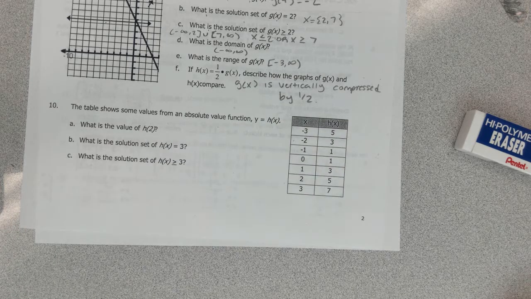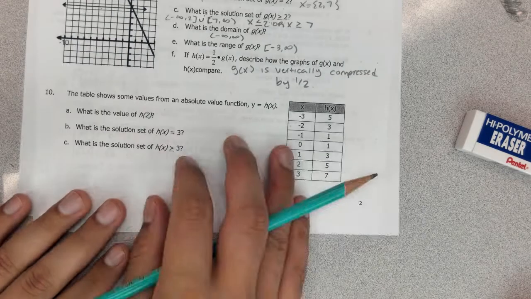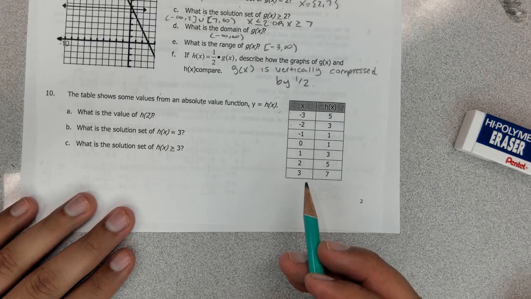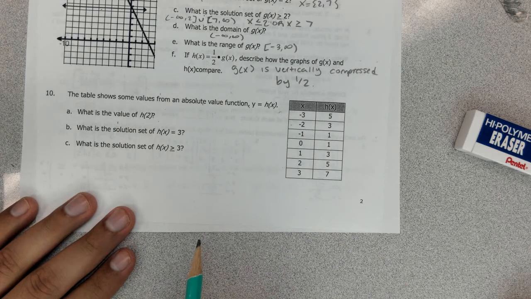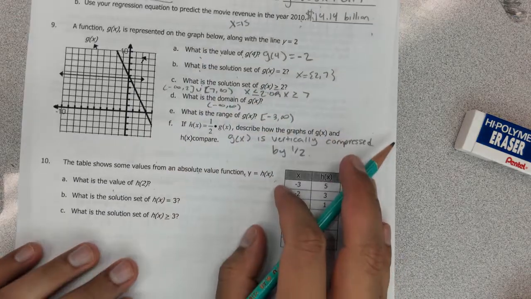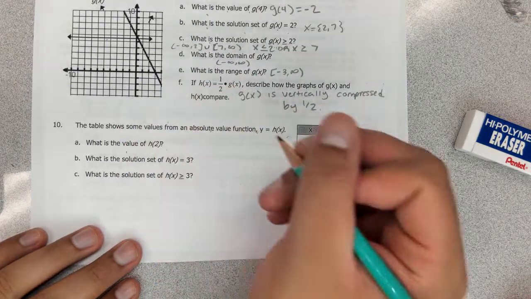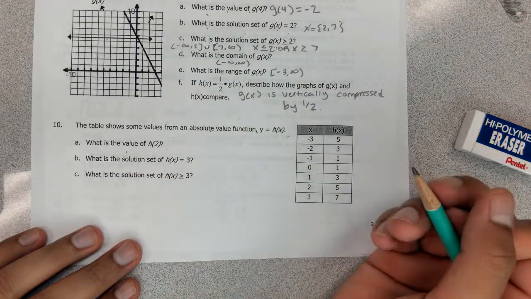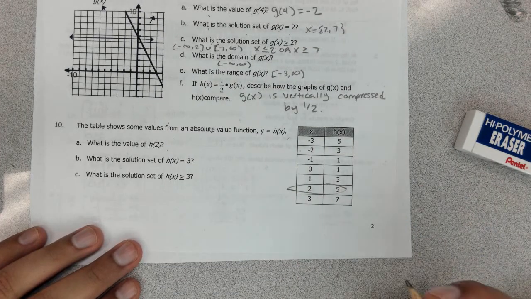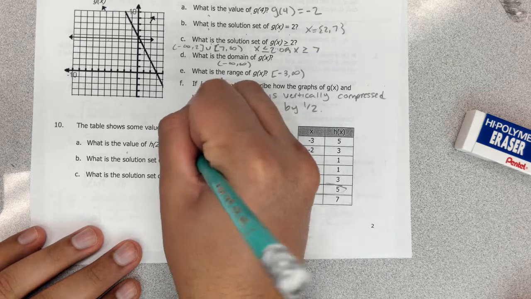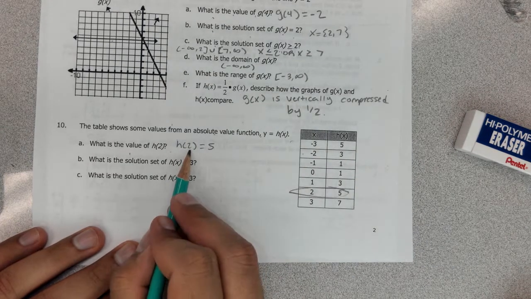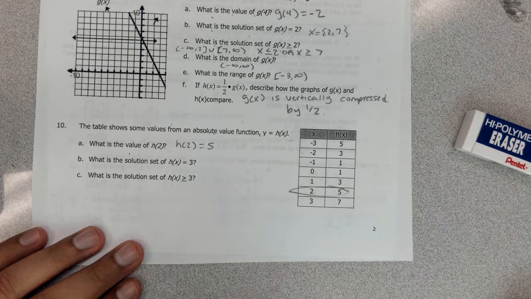Alright, so then let's look at 10. The table shows some values from an absolute value function y equals h of x. What is the value of h of 2? This is kind of like number 9. h of 2 is basically saying when x is 2, what is y? So when x is 2, the y value is 5. So h of 2 equals 5.